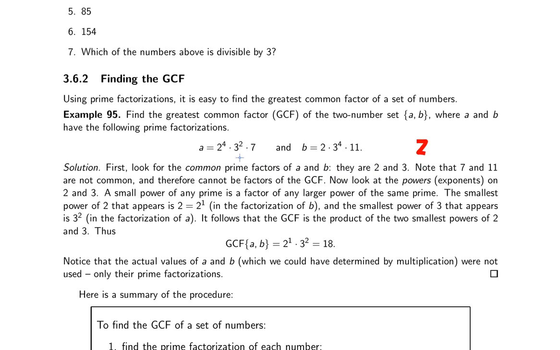Let's look at the 3's next. So this is 3 times 3. Here we have 4 3's multiplied together. So 2 of those 3's match. So 3 times 3. And we have a 7. There are no 7's over here, and no 11's over here, so nothing else matches. All right, so the greatest common factor for these two is 2 times 3 times 3. That's 18.